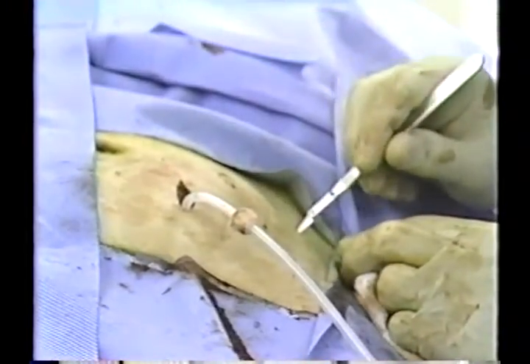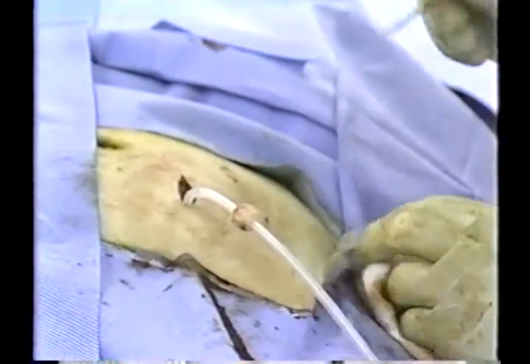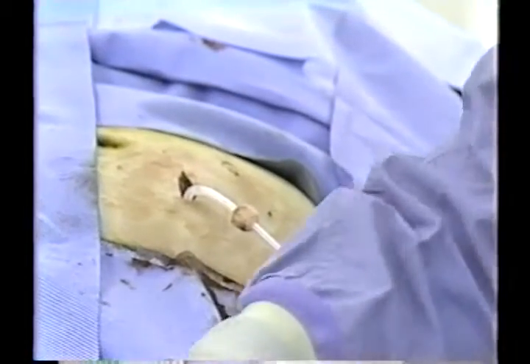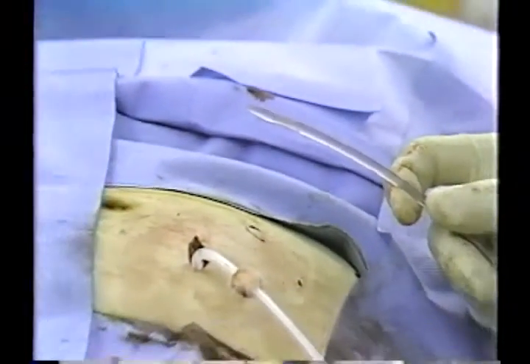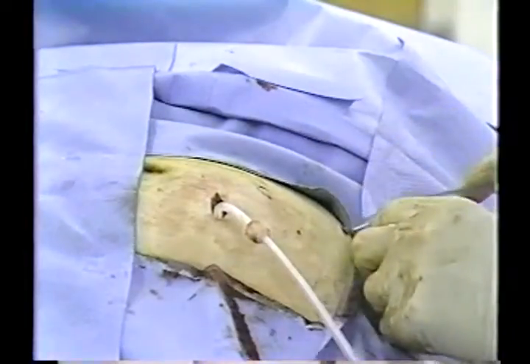A stab incision at the exit site is made to the full width of the number 11 scalpel blade. This allows a tight seal around the catheter at the exit site.